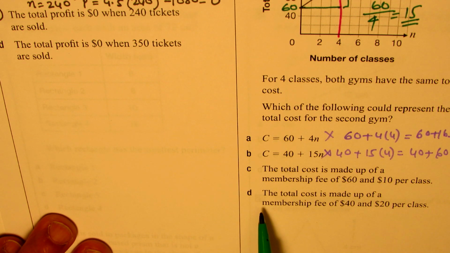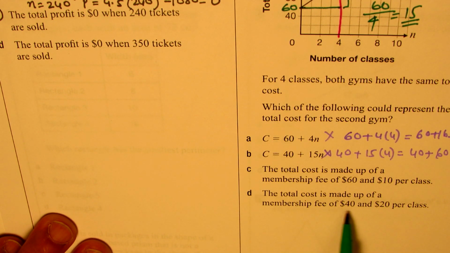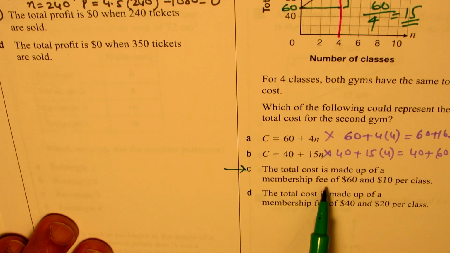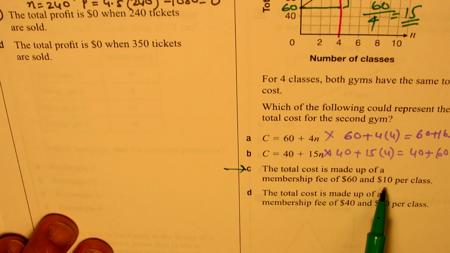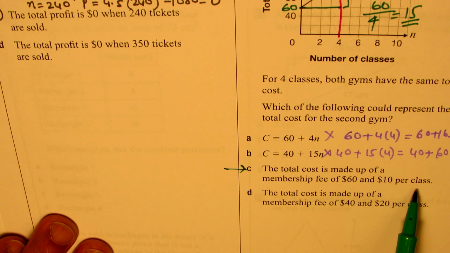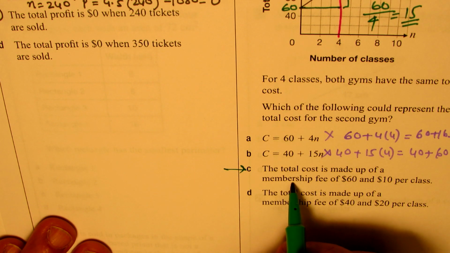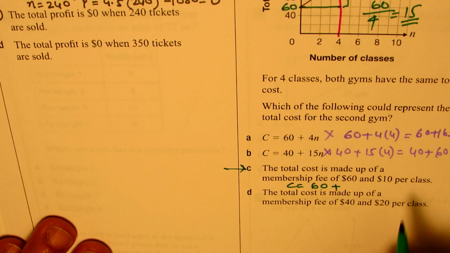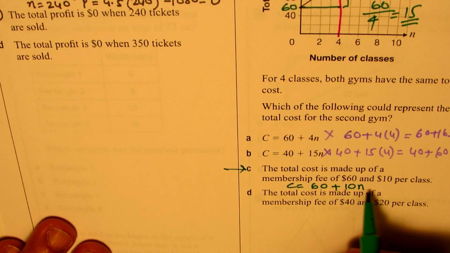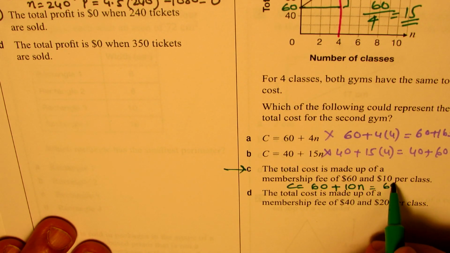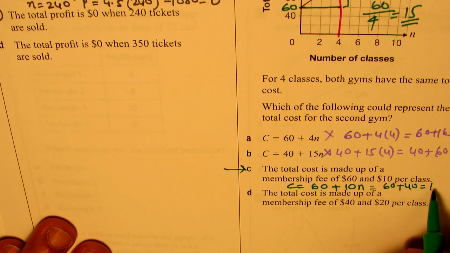The last option here is the total cost is made up of a membership fee of 40 and $20 per class. In the earlier case, membership fee of $60 and $10 per class, we could have an equation C equals 60 plus 10n, right? So if n is 4, then we get 60 plus 40, which is 100.